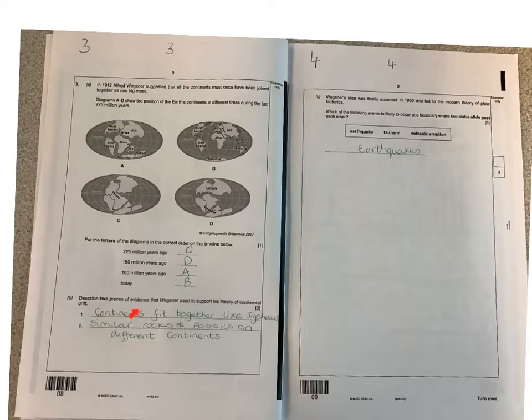Describe two pieces of evidence that were used to support his theory of continental drift. Continents fit together like a jigsaw, similar fossils and rocks found on different continents. If you just wrote similar fossils or similar rocks, you wouldn't have got the marks because you need to say they were found on different continents. You can't just write similar fossils. What happens when two plate boundaries slide past each other? That causes earthquakes.